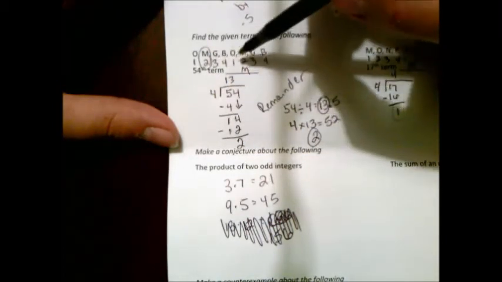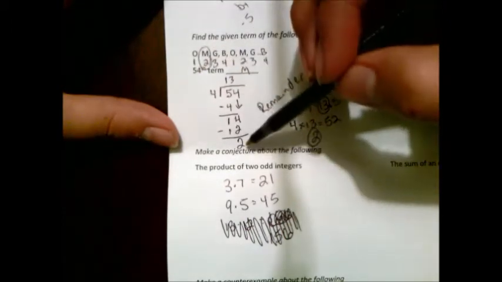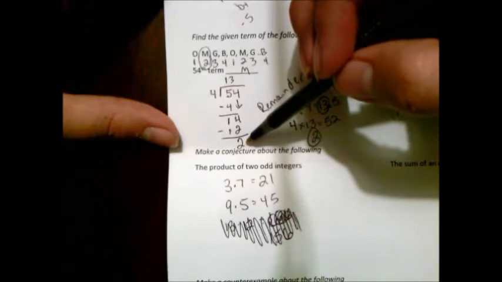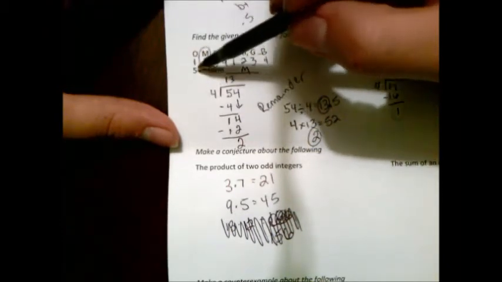So what we do is look back at the actual sequence. It goes O, M, G, B. Well, the remainder is 2. It has to be the second thing in the sequence, which would be M. So the second term in my sequence is M, okay?